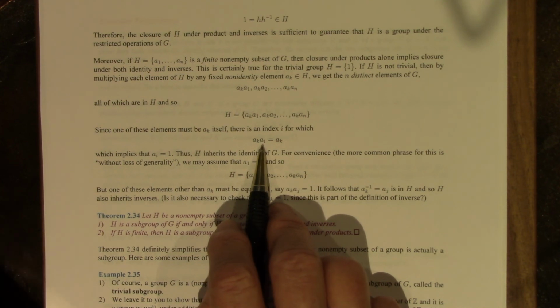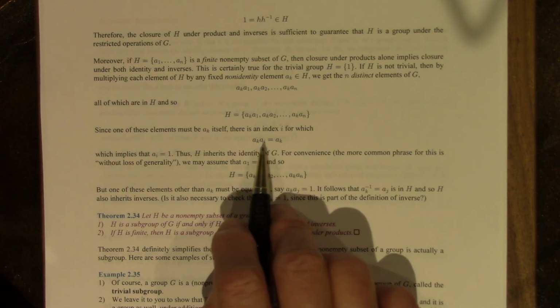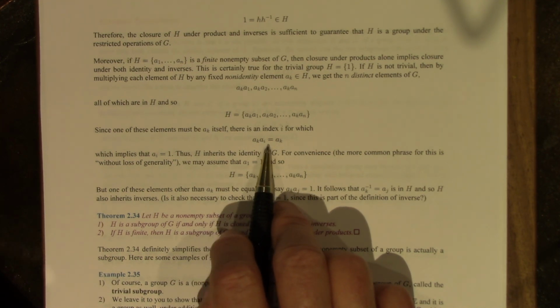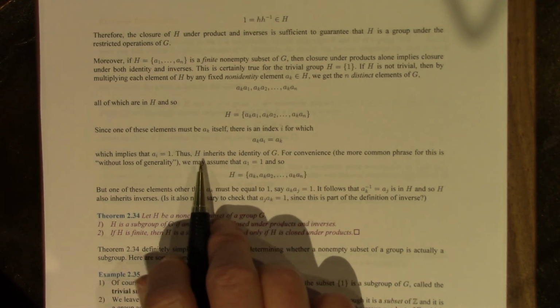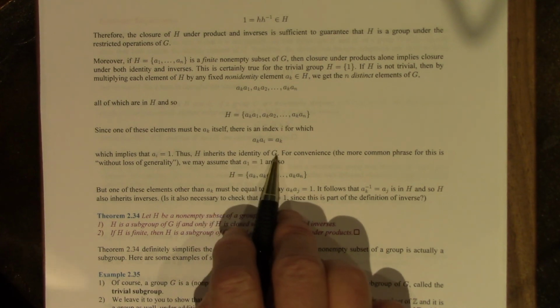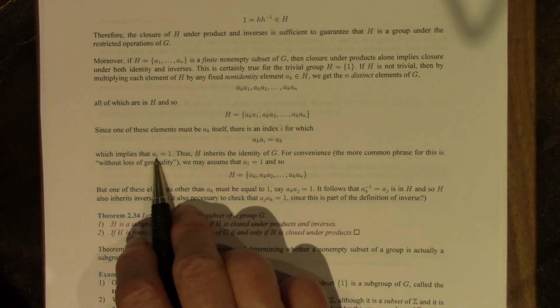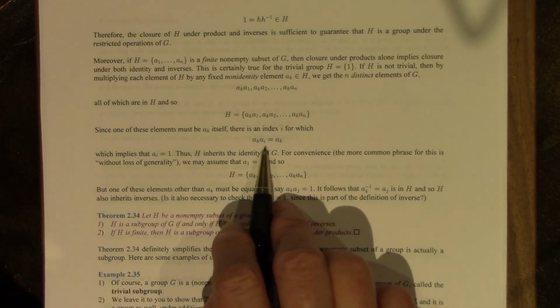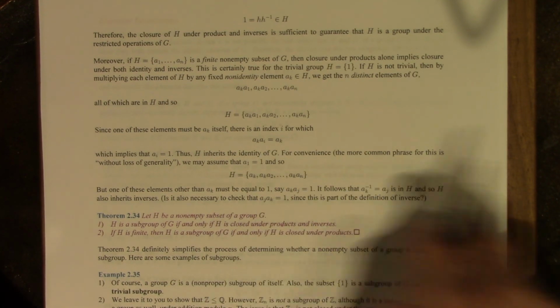And there's a sentence of justification that's required for that. I left it out because I want you to fill it in. Don't jump to any hasty conclusions when you do that. Be careful. But it is just one sentence. So H does inherit the identity of G. So closure under products for the finite set does imply closure under the identity.